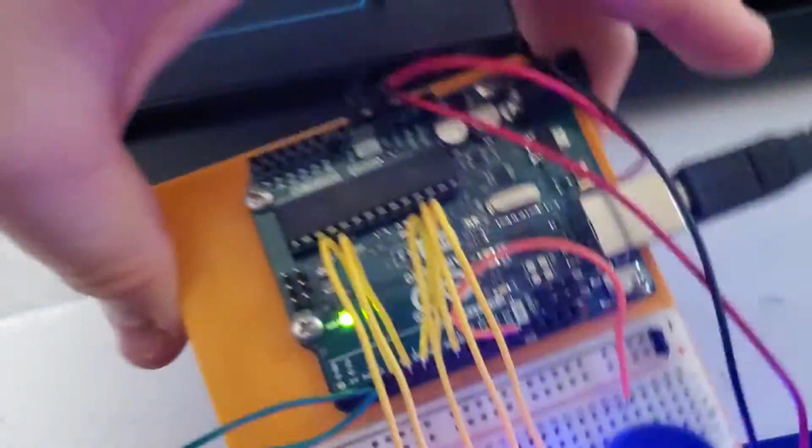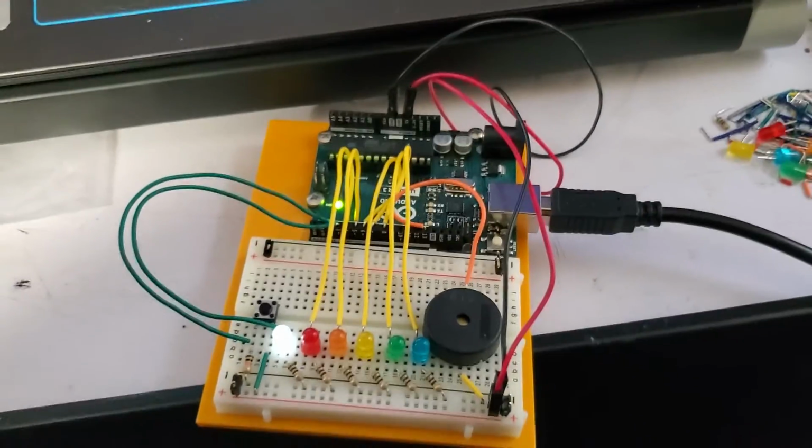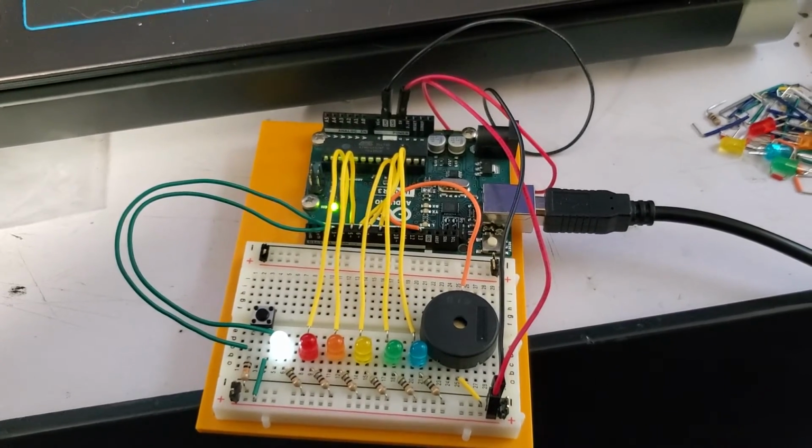I had... Oh, just bumped the button again. Oops. I had a lot of fun programming this, especially trying to get the Piezo to play a specific song.